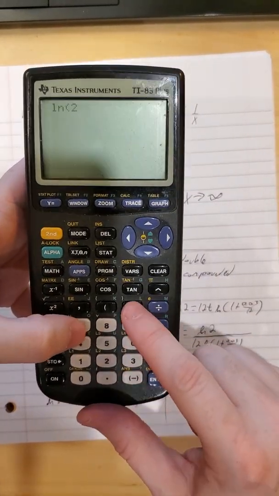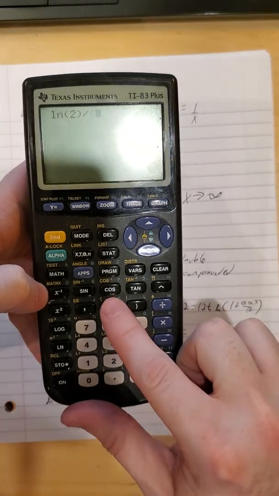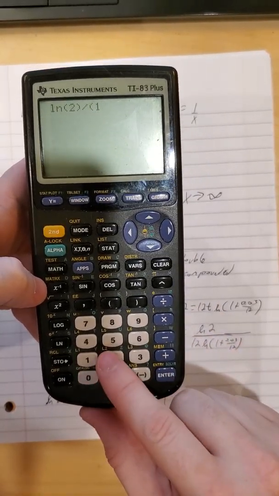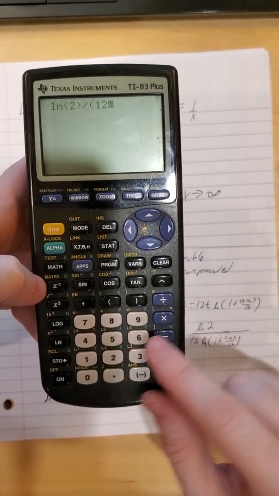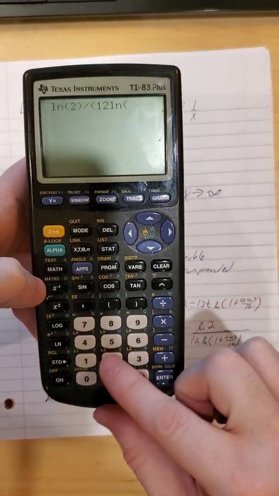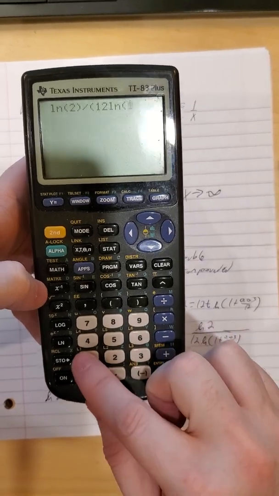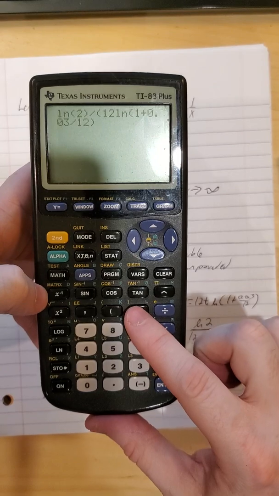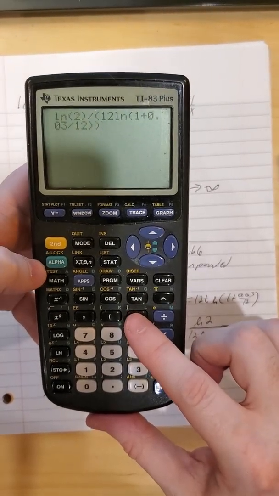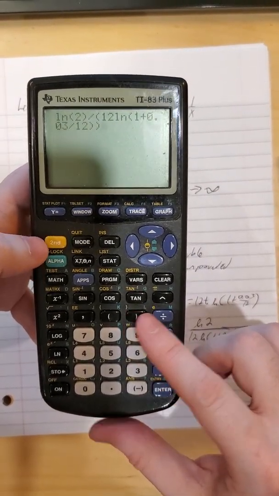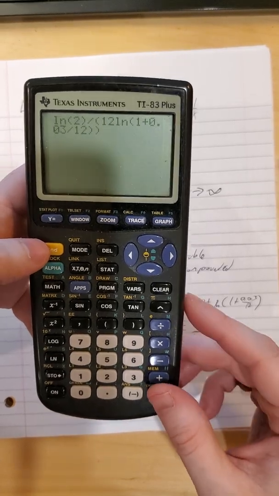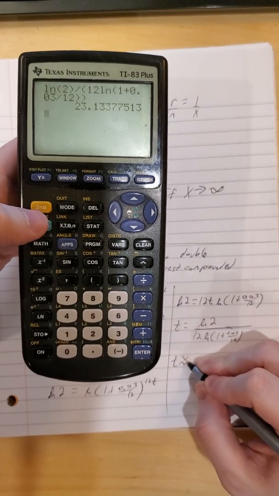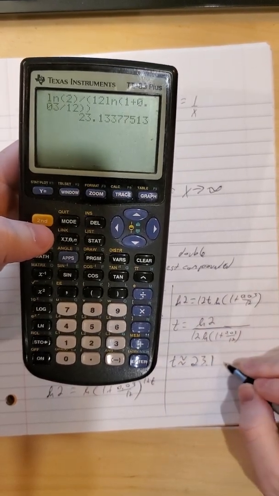All right, we'll start with natural log of 2 upstairs, close it up, divide by. You're going to need to open a parenthesis to tell the calculator that all this stuff is in the denominator. So 12 natural log of 1 plus 0.03 over 12. Close that up. Close the other one, telling it that we are done with the bottom of the fraction. So t is approximately 23.1.